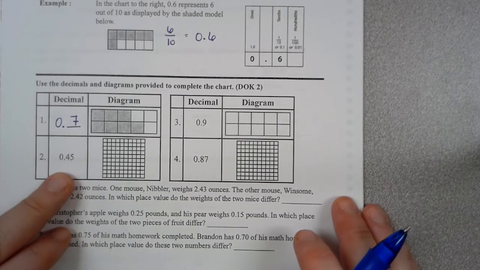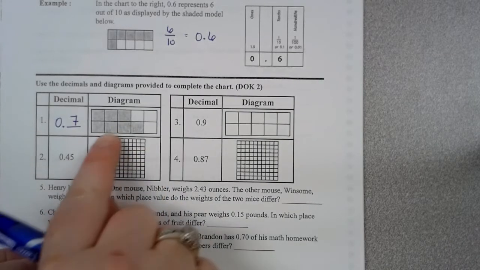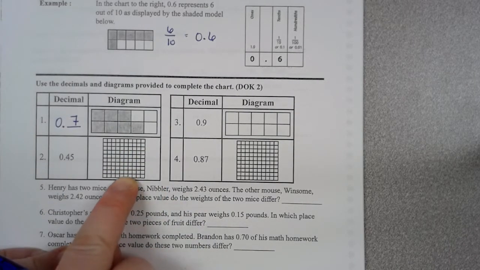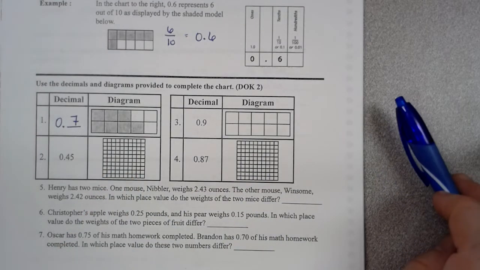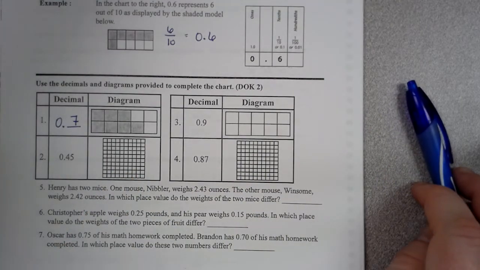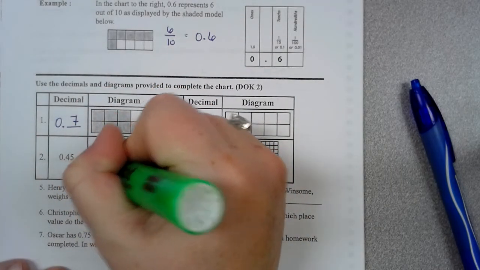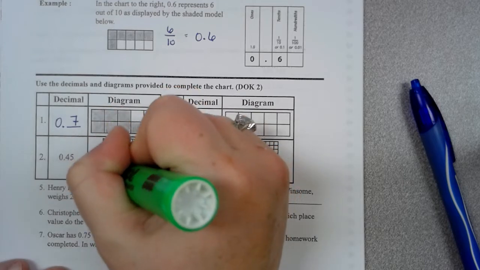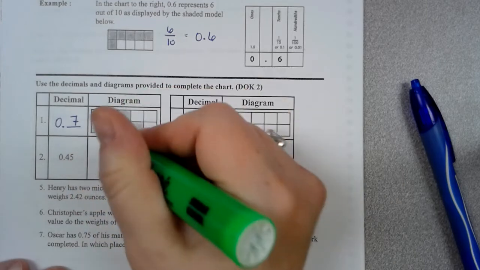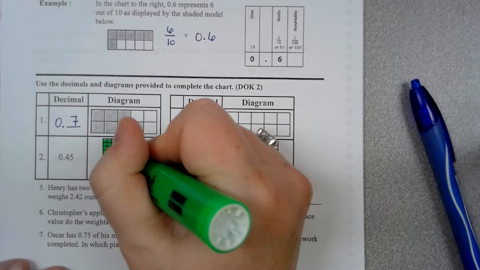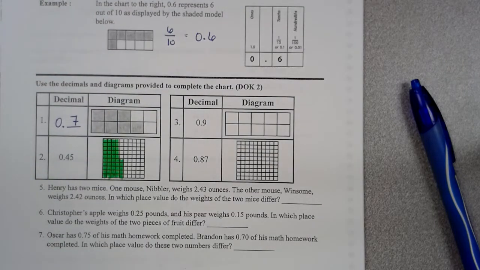Down here, you need to color in 45 hundredths. So I'm sorry, there are 100 little cubes inside here. So that means you need to color in 45 of them. Try to do it neatly, please. So that's 10, 20, 30, 40, and 5. Remember our rules. Make sure they're nice and neat. We don't scatter them around everywhere. We don't make designs. You keep them together.